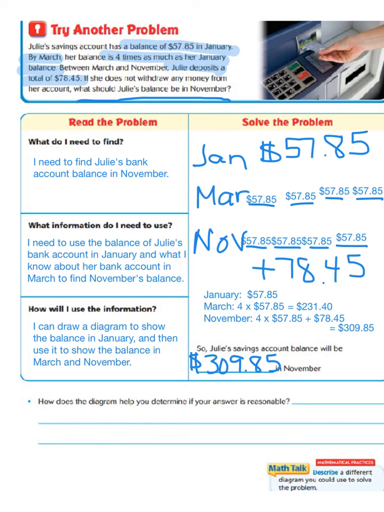So let's take a look at our next question. How does the diagram help you determine if your answer is reasonable? Well, diagrams help us determine if our answer is reasonable because the diagram shows a representation of each money amount, which helps me see the relative size of the answer.